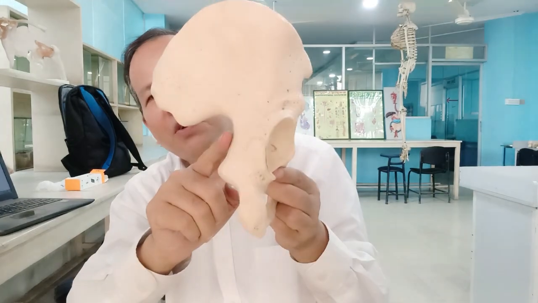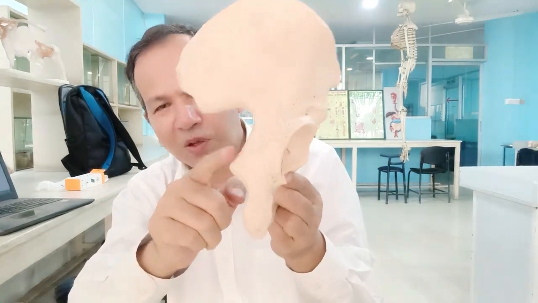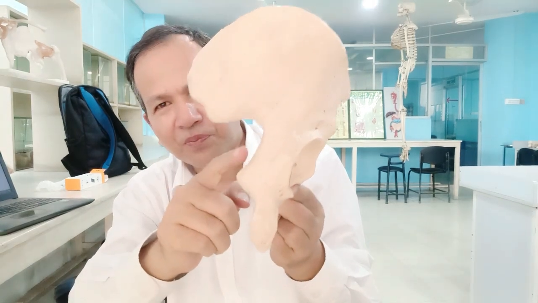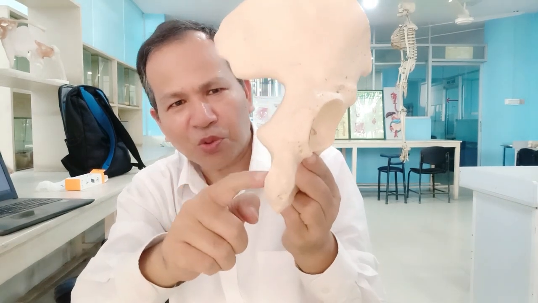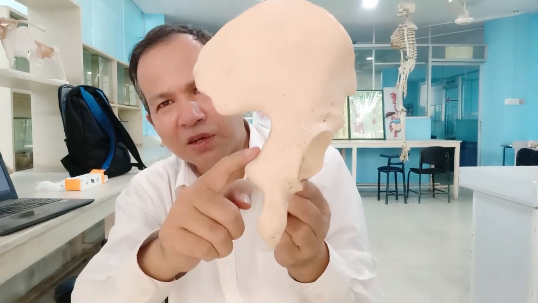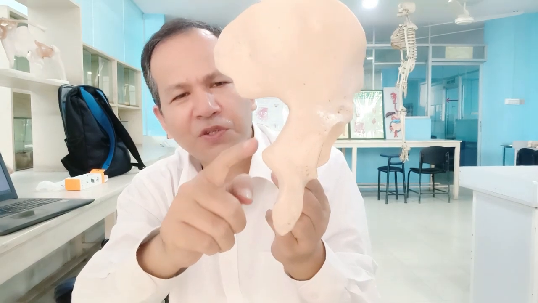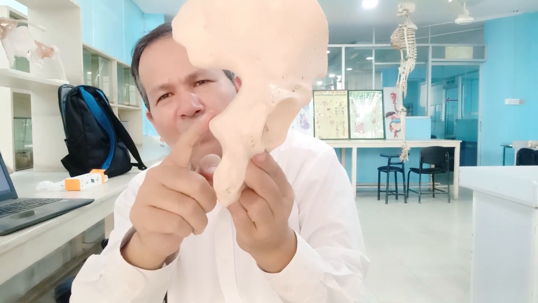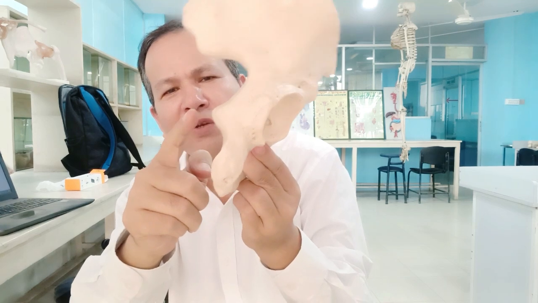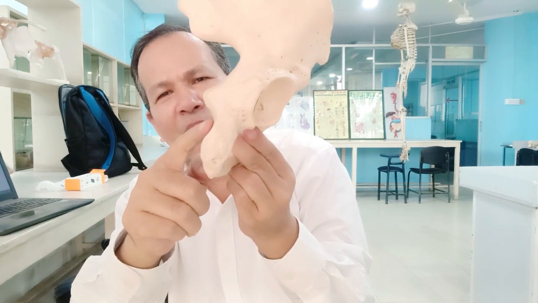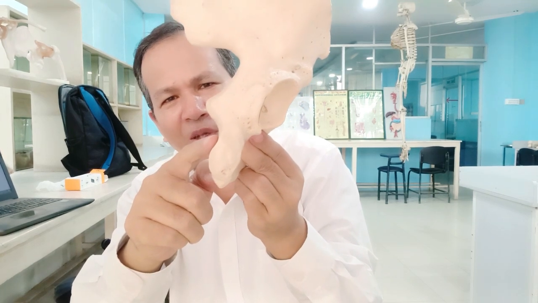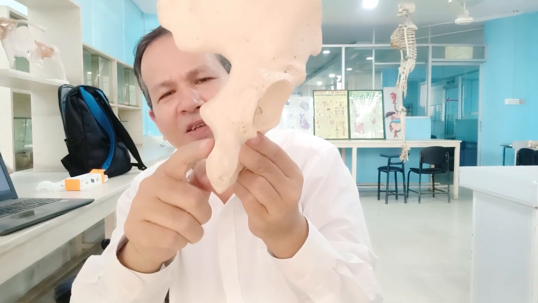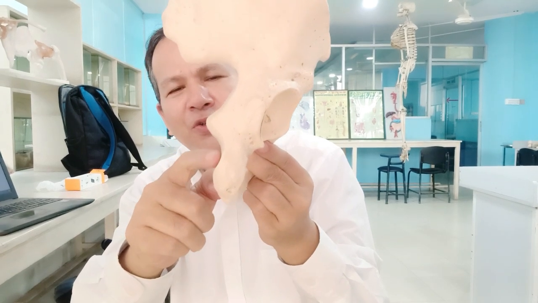At the posterior border, below the greater sciatic notch, there is a bony projection known as the ischial spine. Below the ischial spine, there is also a gap known as the lesser sciatic notch.